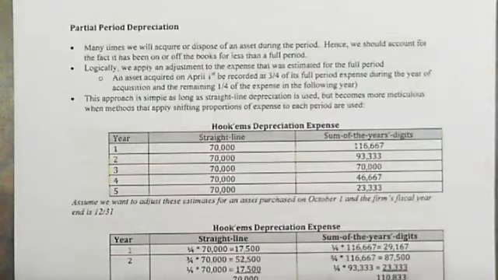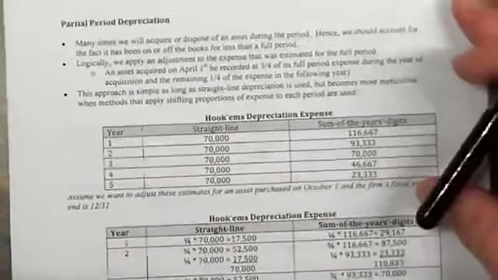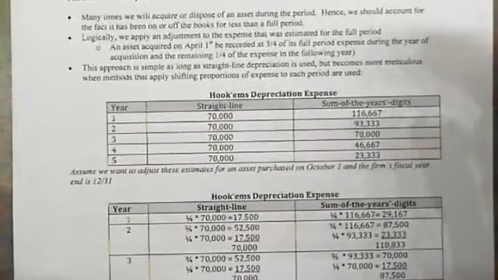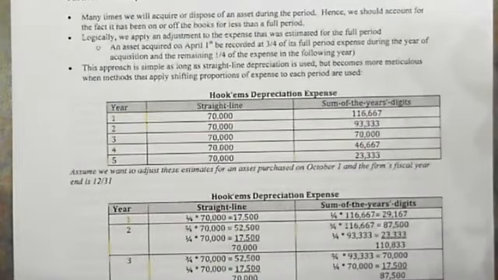The approach is really straightforward. As long as we're talking about straight line, no one has an issue with it, because the adjustment process becomes rather straightforward. When we do another method, it looks a little different.